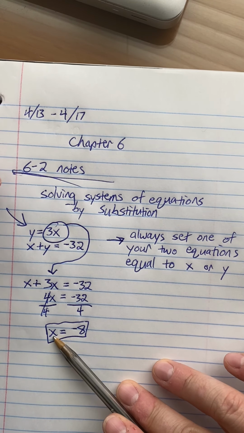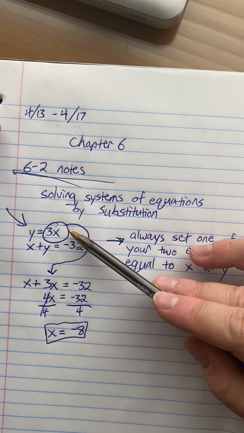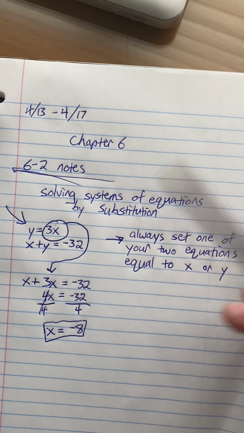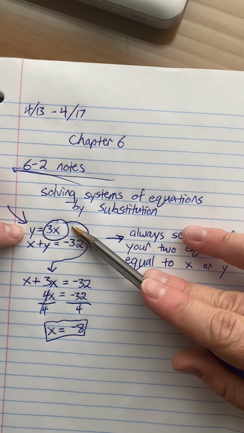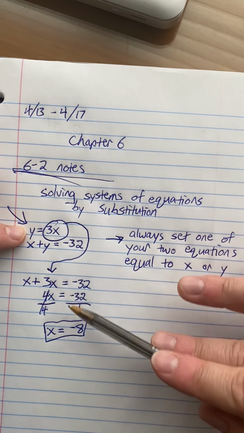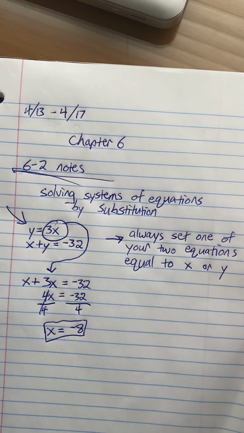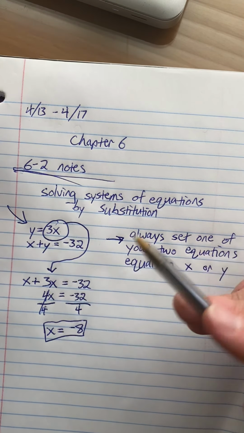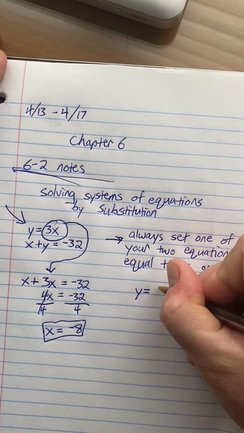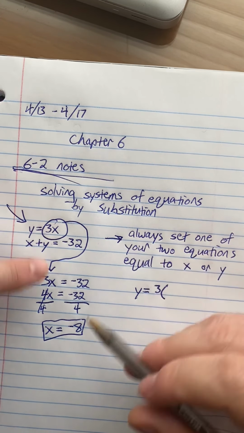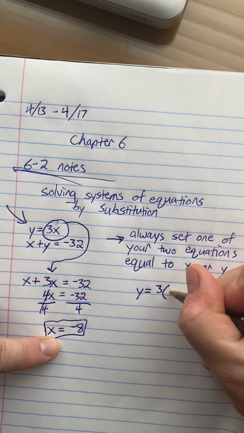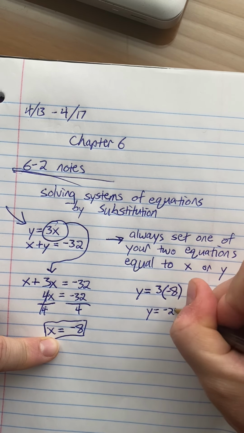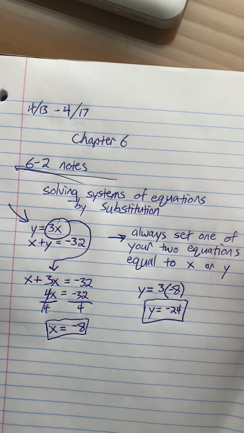Now, I've solved for x. Now I need to solve for y. So I need to pick either one of these two original equations, plug -8 in for x into either one of them, and then solve for y. Well, I'm going to tell you right now, I already have a y equals. That means I'm just plugging -8 in for x, multiplying, and I get my answer. I like that. That's simple. So I'm going to take the first one. I could plug it into either equation, and I'd still get the same thing. So I could go y equals 3. Don't write x. Write the value of x. Equals -8. I multiply those, and I get y equals -24. Perfect. Now I'm done.